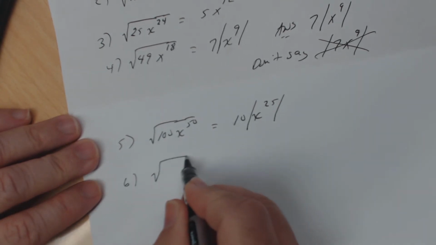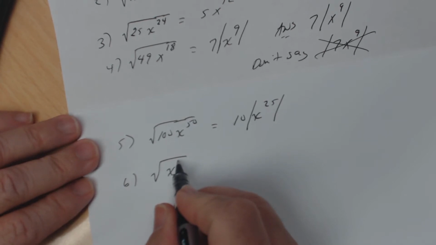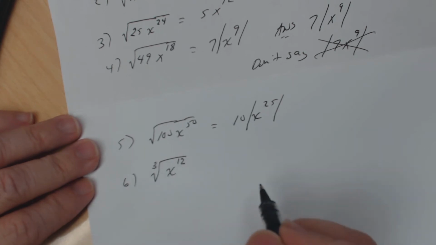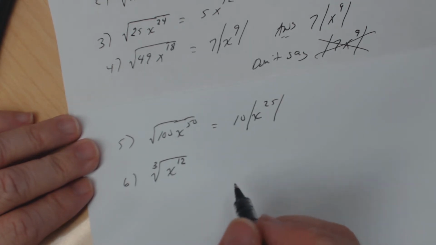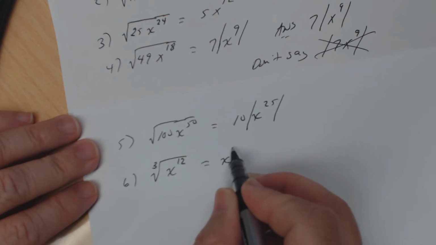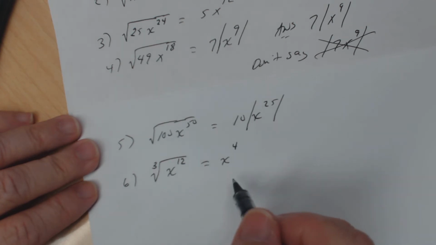Now, number 6. Suppose you had the cube root of x to the, let's say, 12th power. The cube root of x to the 12th power is going to be x to the 4th power. 12 divided by 3 is 4.